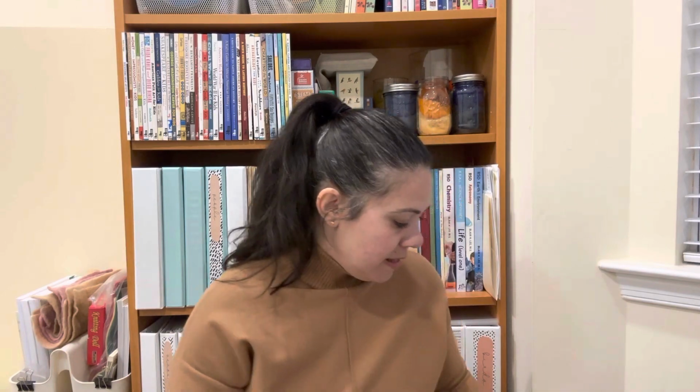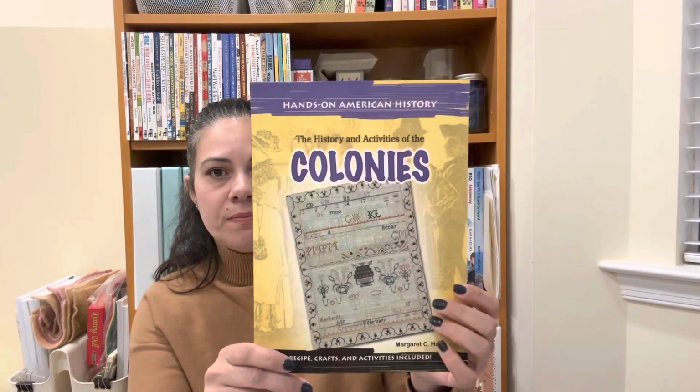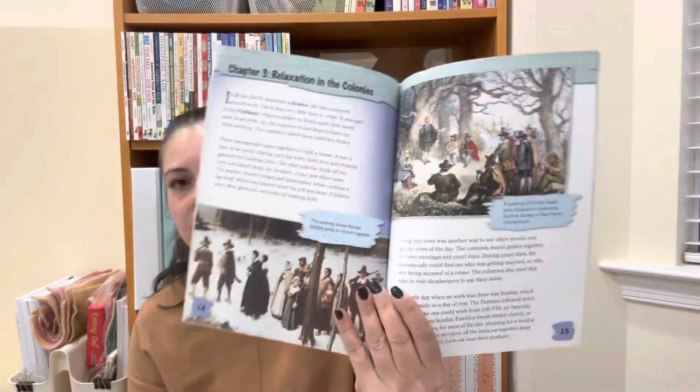Then we talked about tobacco in Jamestown, how that was what they needed the cheap labor for, and so on. So that was that part of Jamestown. Then I had this book, The History and Activities of the Colonies. This is a hands-on American history book. It's not just activities, it does have some stuff to read, so we pulled that one out.